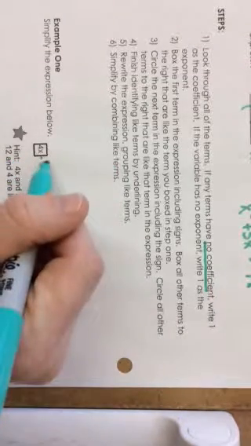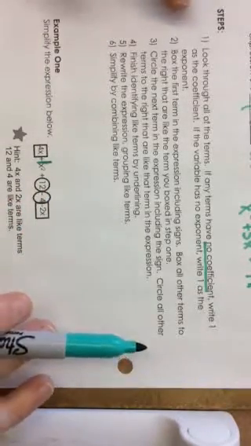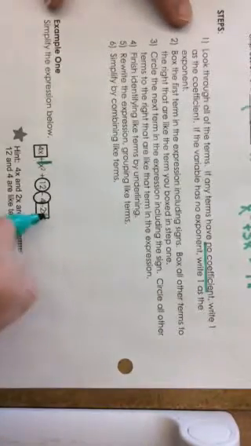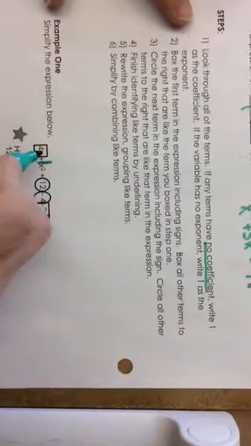I don't see a coefficient. Coefficient is what you're multiplying your variable by. Add a 1 there just so you know that that means 1. If the variable has no exponent, write 1x the exponent. You don't really need to do that part. But what they're saying is understand that this is raised to the first power. We just wouldn't normally see that.